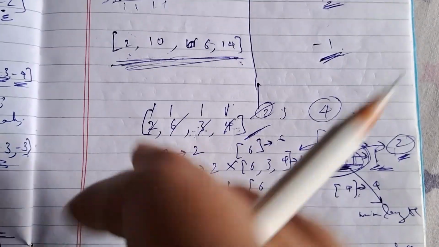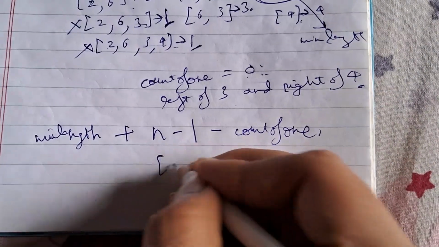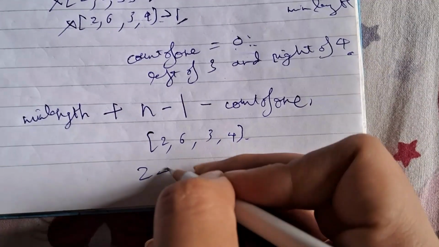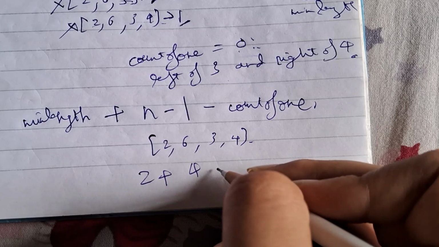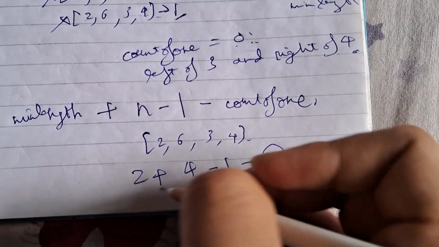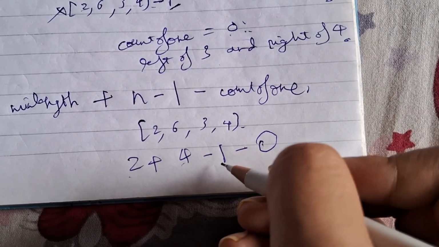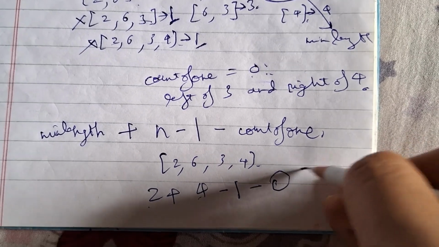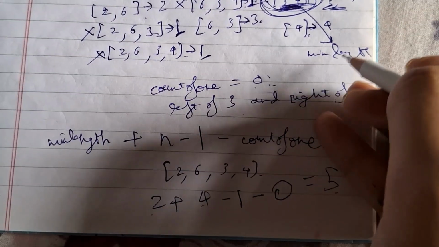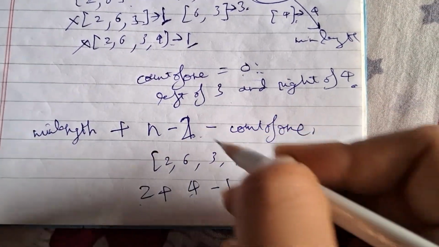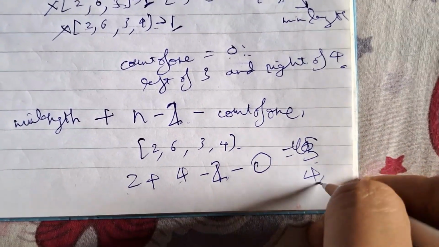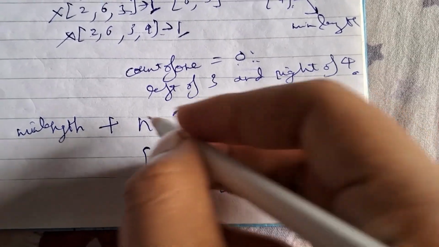So let me explain this problem with 2634. So what is the minimum length? The minimum length is 2, right? 2 plus what is n? 1 2 3 4, 4 minus 1 minus count of 1. What is the count of 1 over here? Fortunately it is 0, right? So 2 plus 4 minus 1, right, becomes... okay, I meant minus 2. Sorry, my mistake, it will be minus 2, and that becomes 4. So this is how this works. This is the formula.